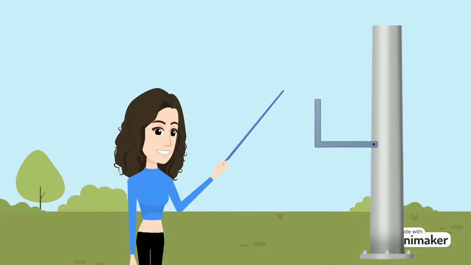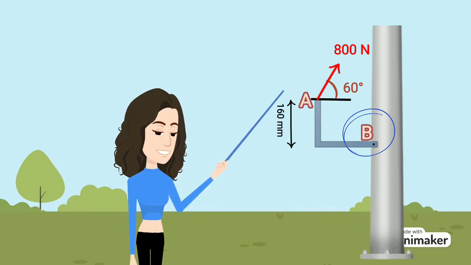Let's say that this is point A and this is point B, and there's an 800 Newton force here acting on the bracket at an angle of 60 degrees. Let's determine the moment of the force at point B. Assume we are given a vertical length of 160 mm and a horizontal length of 200 mm.